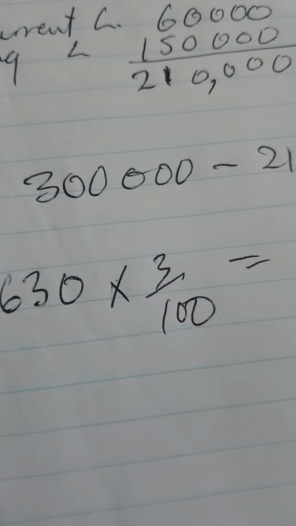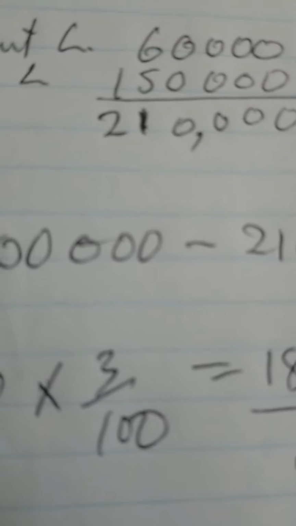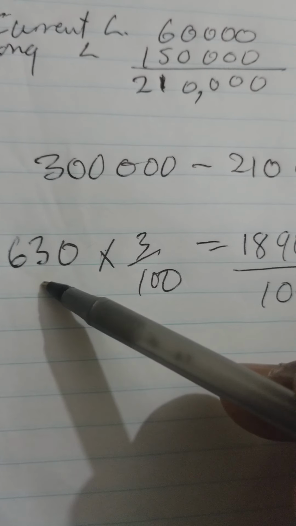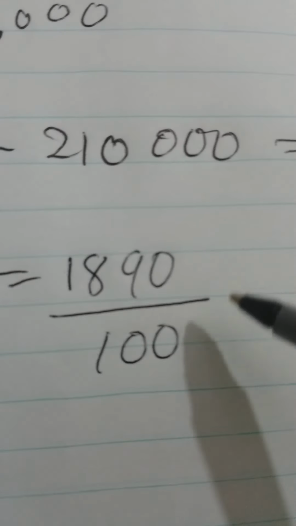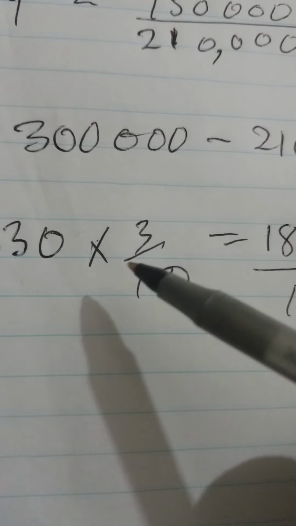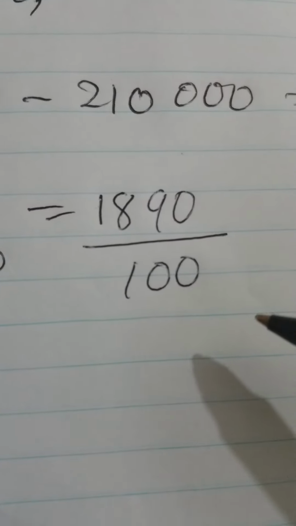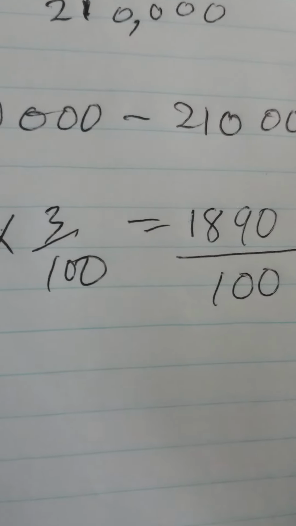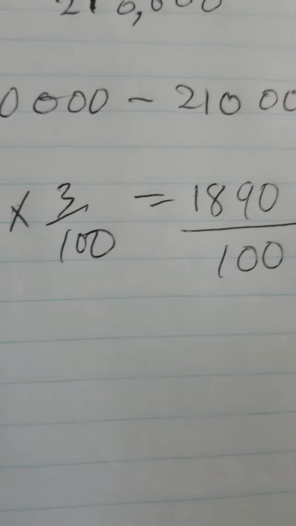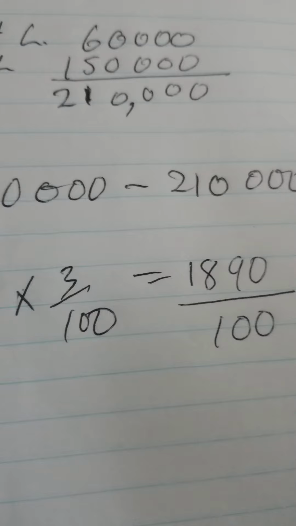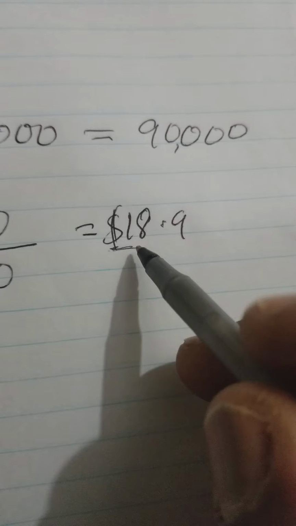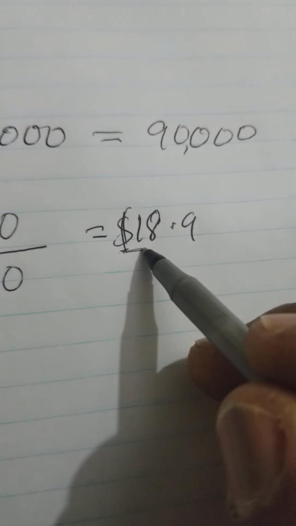Now, 3% of 630, yes, we multiply 3 by 630, we get 1,890 divided by 100, and we're going to get 18.9, which would be $18.90. Now, this is what they're taking off, the $18.90 as the trade discount.